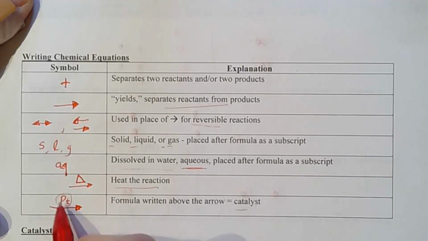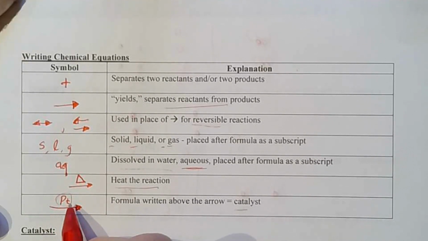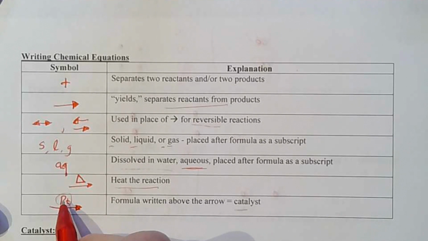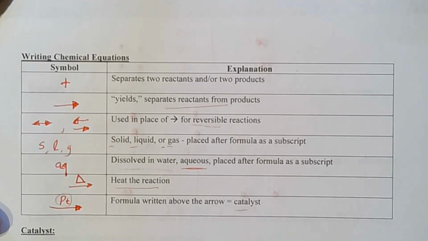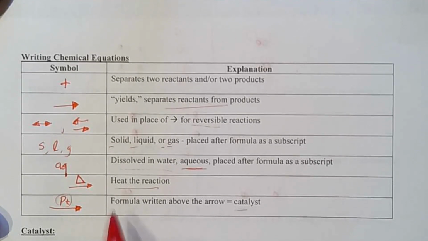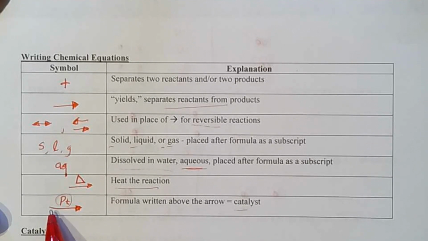In this example here, I just put the elemental symbol for platinum. Whatever formula or symbol you see above an arrow, that's telling you that, one, there's a catalyst present, and two, what the catalyst is. So in this case, if you saw Pt above the arrow, it just means that platinum is being used as a catalyst.